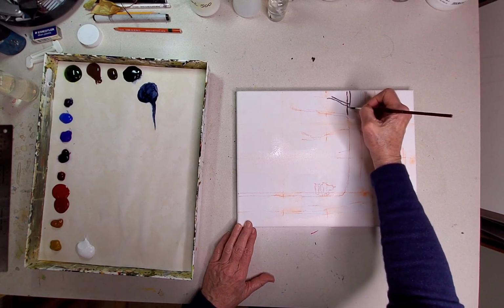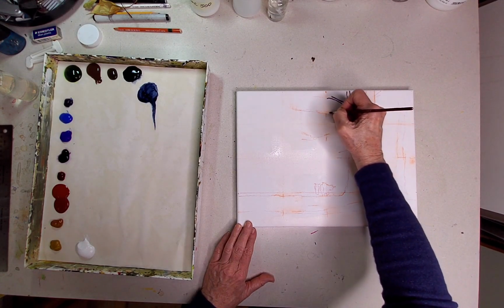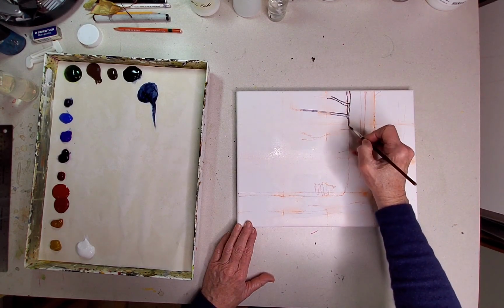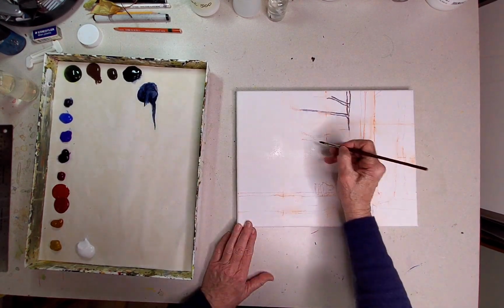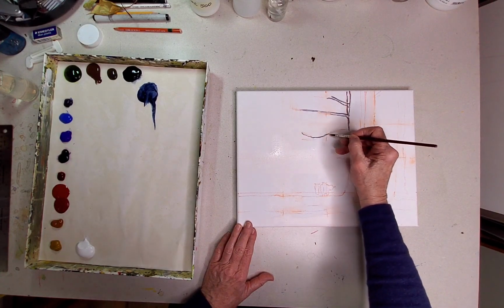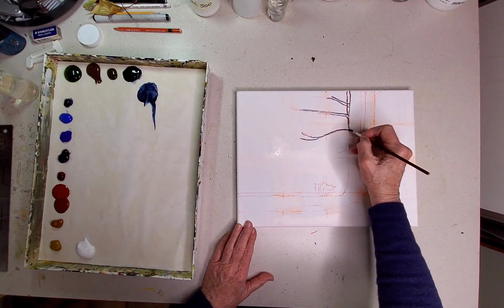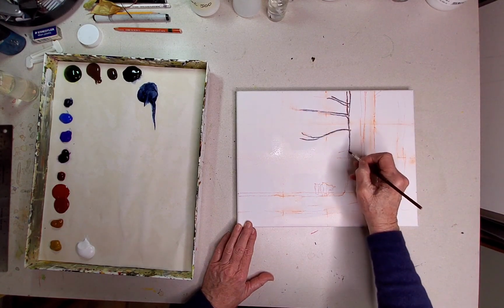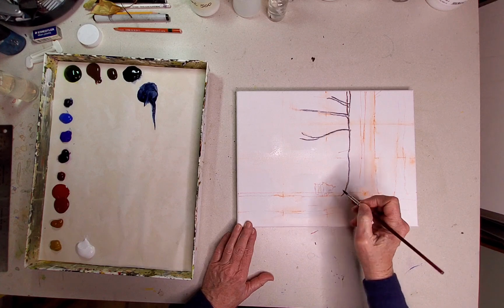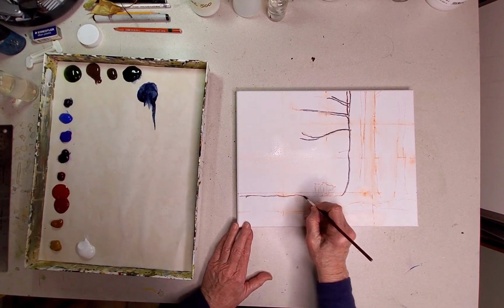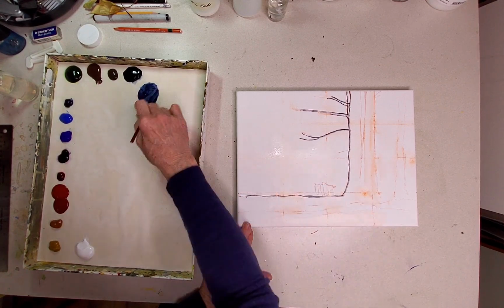And I don't want to lose these lines that I've taken the effort of putting on. So putting a little bit of acrylic over these lines will lock them in place so that I'll have this information that I spent the time transferring.